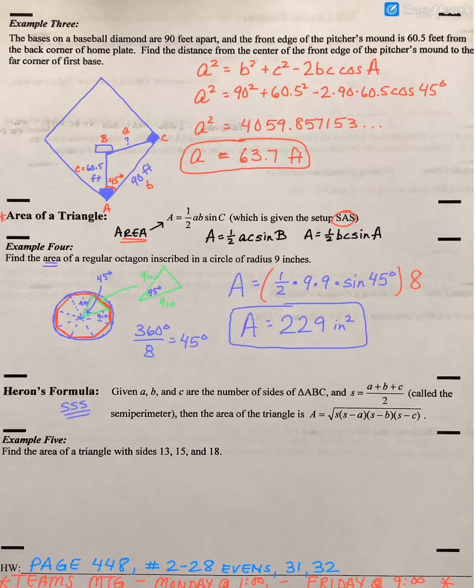Given A, B, and C are the sides of triangle ABC, and S is defined as A plus B plus C all divided by 2. So when you see S in the formula, it's add all 3 sides up, divide by 2. And that's something called the semiperimeter. Then the area of the triangle is as follows. Area equals the square root of S times S minus A times S minus B times S minus C. It looks like a complicated formula, but it's really not.